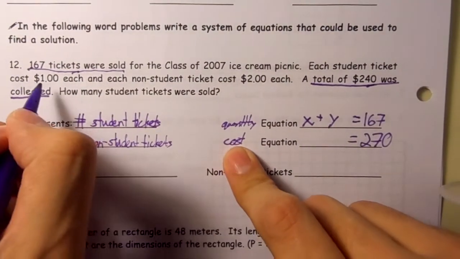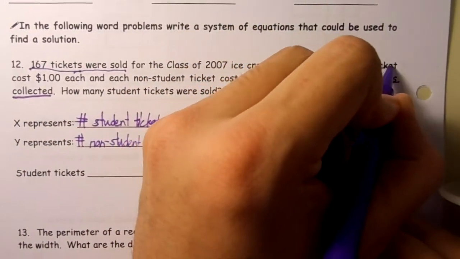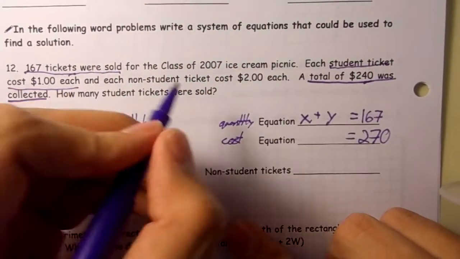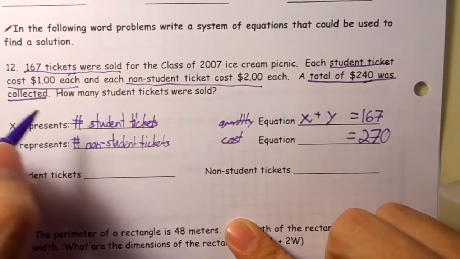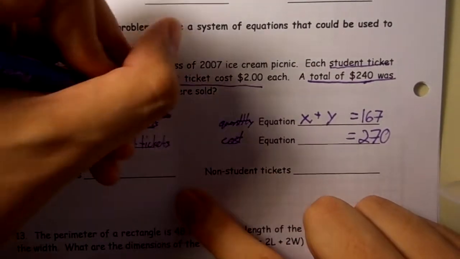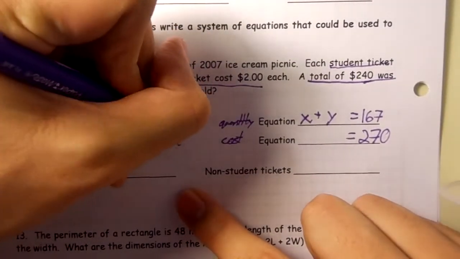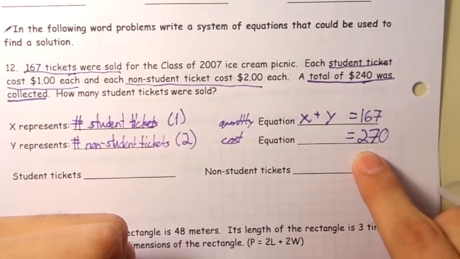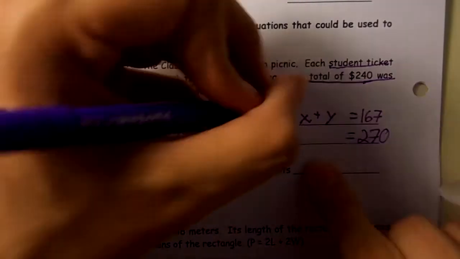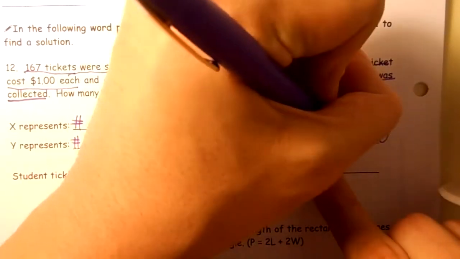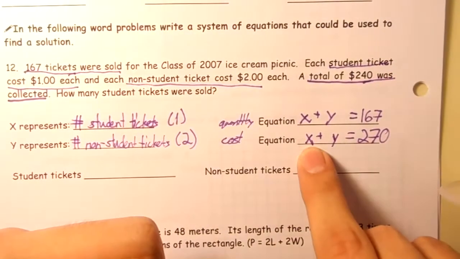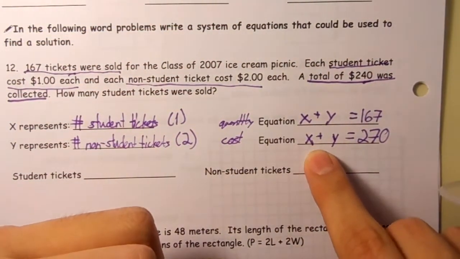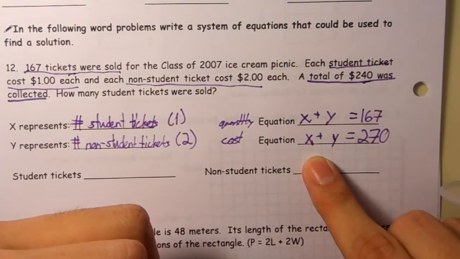Now, onto cost. Here it says student tickets cost $1 each and non-student tickets were $2 each. So over here we'll just write 1 and 2. And when we write our equation we have to set it up so that it'll become 240. So x plus y again, because number of student tickets and non-student tickets, and then we're going to multiply each variable by the cost of their tickets.